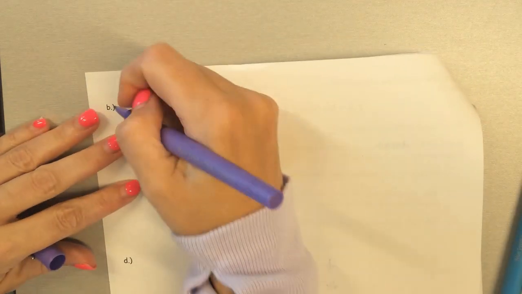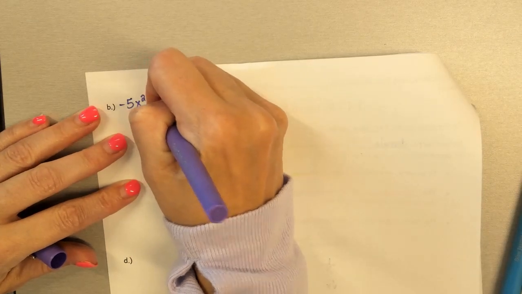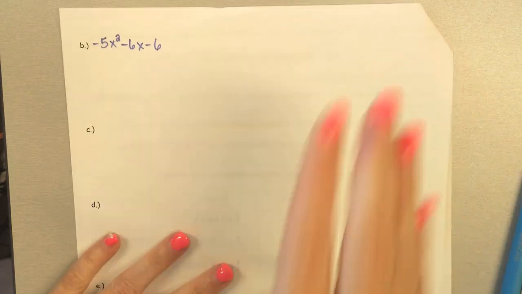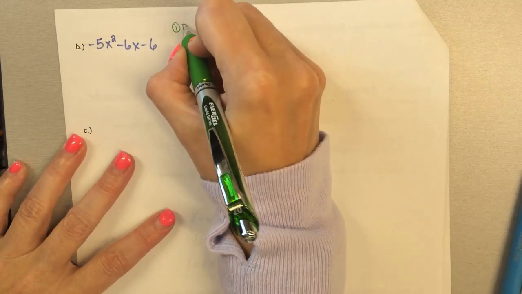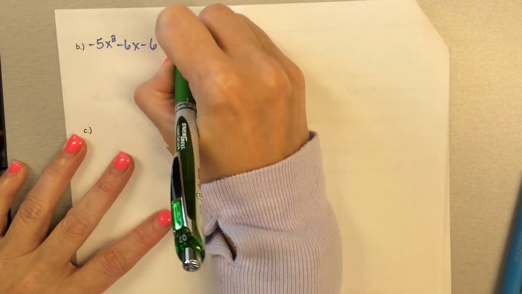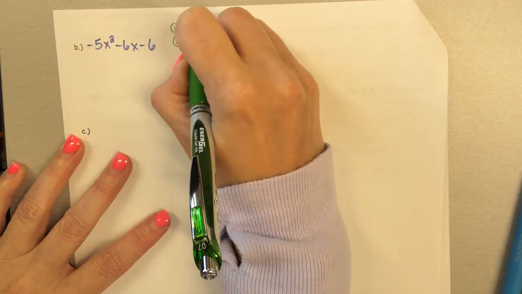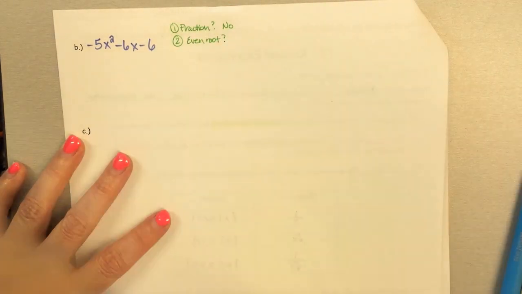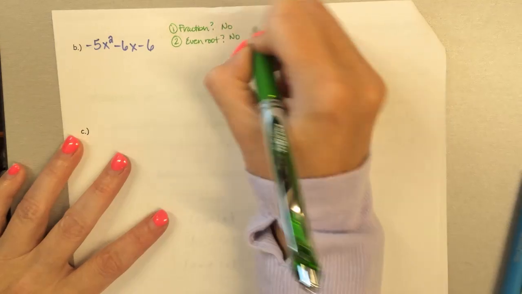All right, so we're still finding the domain. So for B, you have negative 5x squared minus 6x minus 6. Recall that I said I always ask myself 2 questions. My first question is, is there a fraction? Last time the answer was yes, this time the answer is no. Then I'm going to ask myself, is there an even root? Again, the answer is going to be no. There are neither of those.